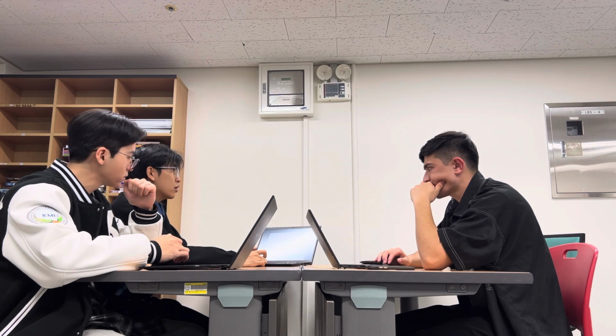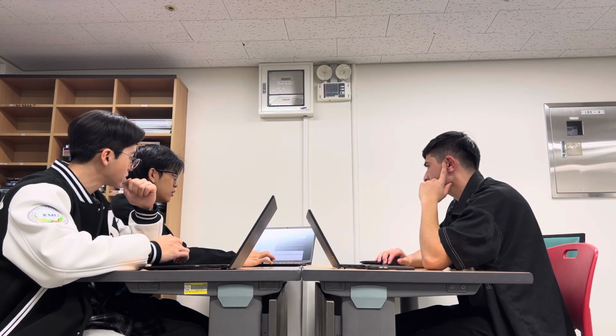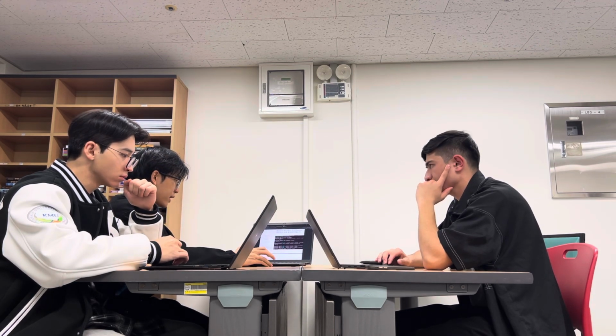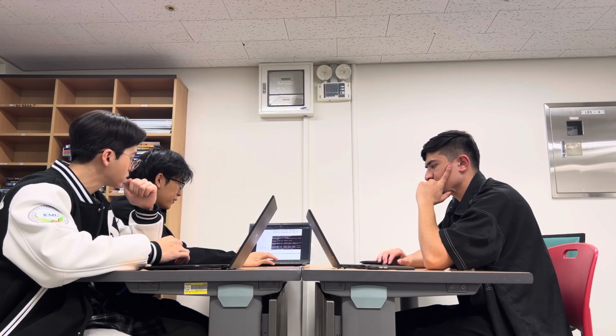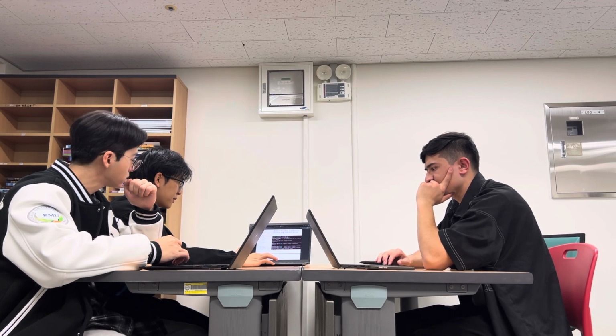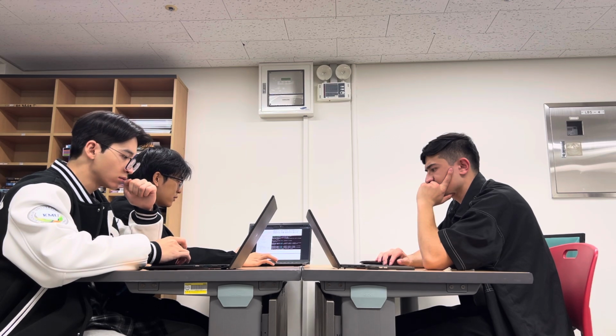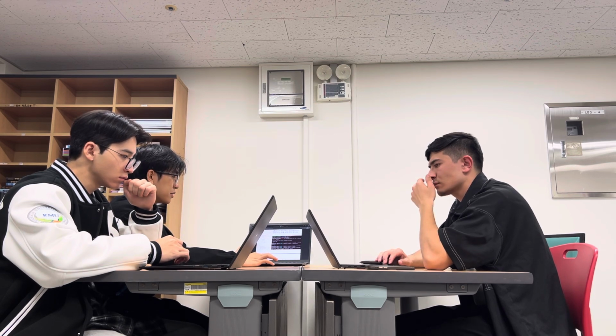Also, there is a case where you already define a constructor yourself and pass a value to it. Then there will be no default constructor anymore, so if you call the default constructor, it's going to be an error.